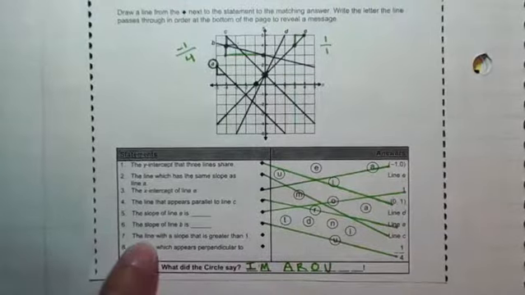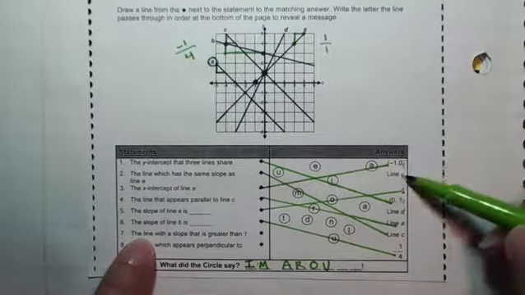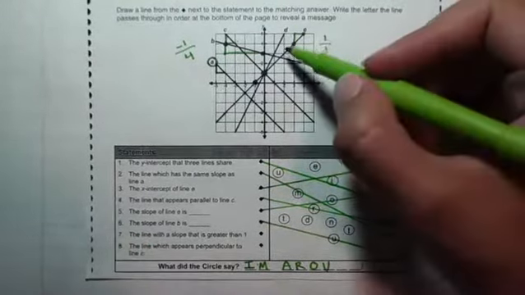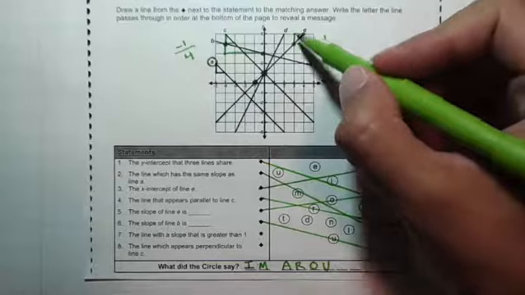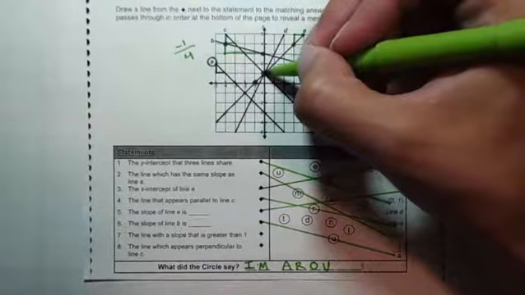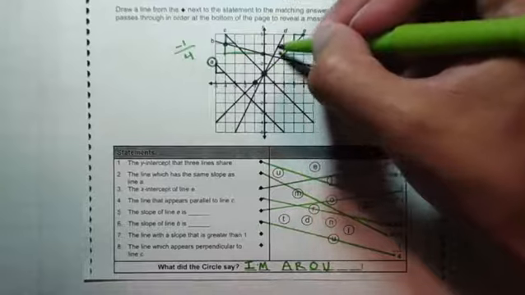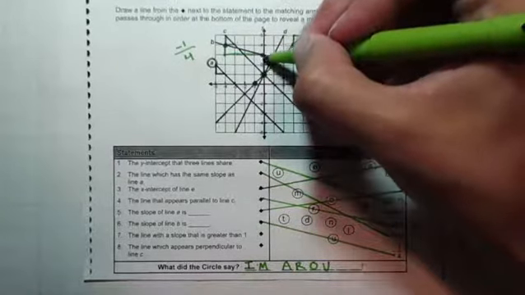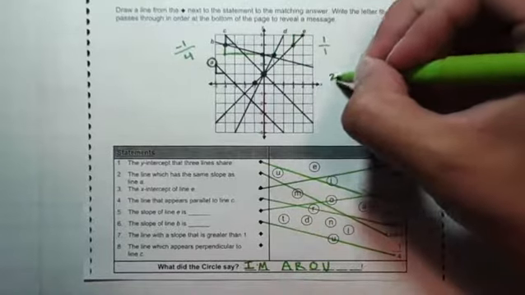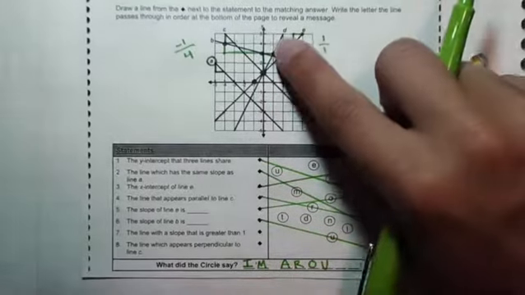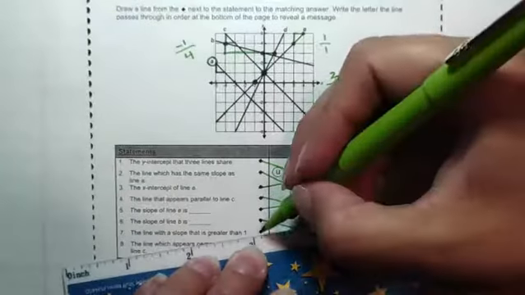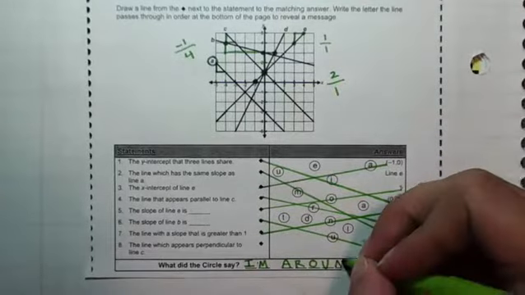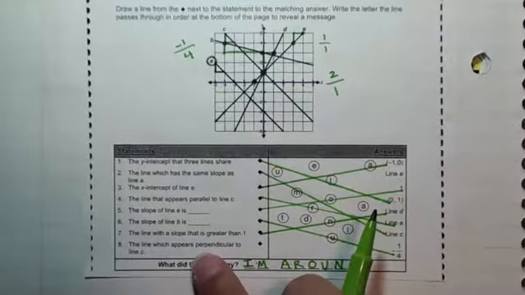Number 7, the line with a slope that's greater than 1. Okay, so it looks like I have line E and line D left over. So greater than 1, I know that the slope of line E is 1 because we already figured that out. Let's figure out the slope of line D. So I'm going to pick this point, which is the y-intercept, and I'll choose this point. I'm going to go up 2 over 1, which gives me the slope of 2 over 1. So line D has a slope that's greater than 1. So I'm going to go ahead and draw my line there. It goes through N.